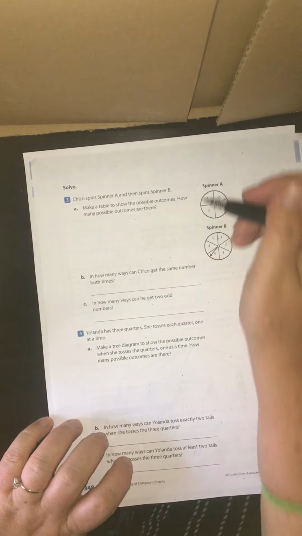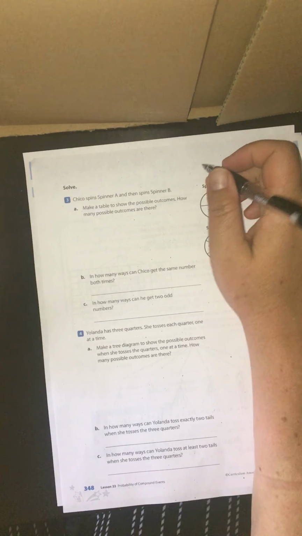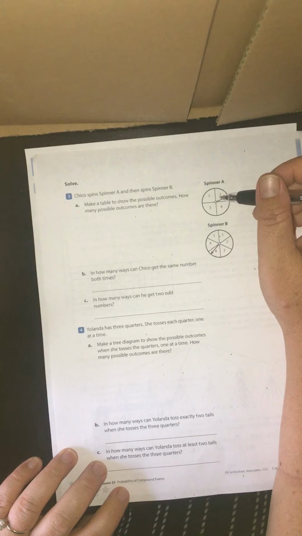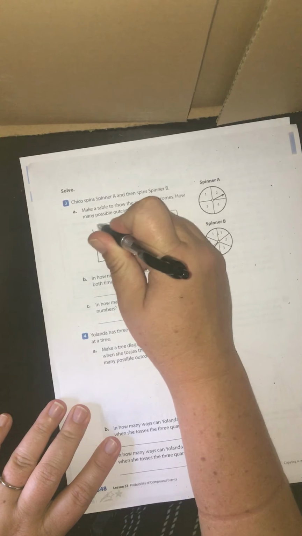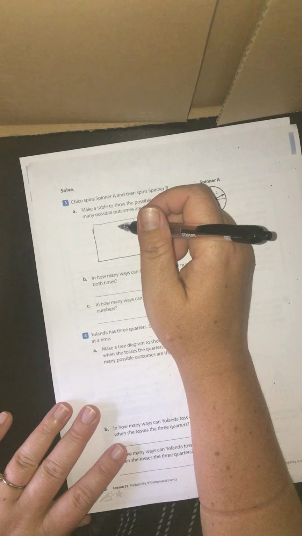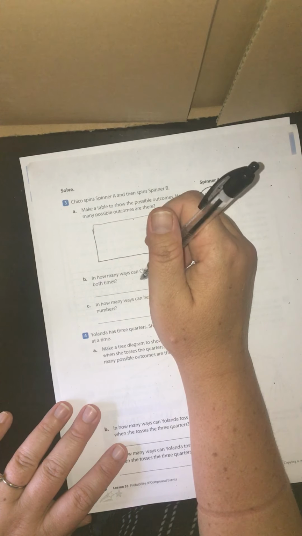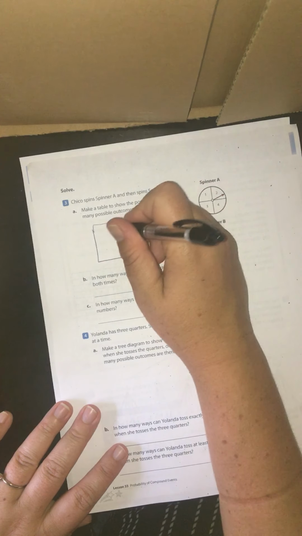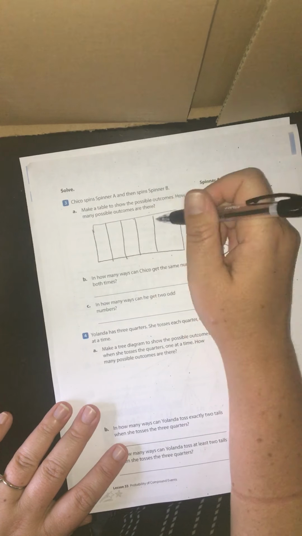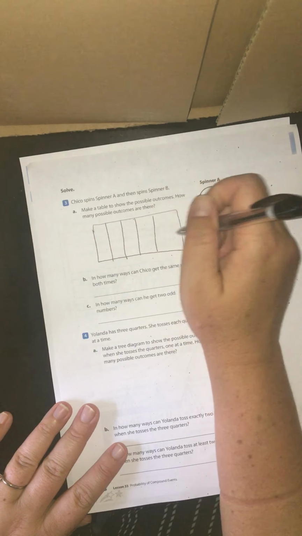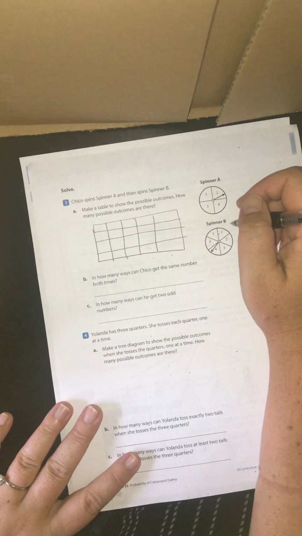All right, then on the back for 348, Chico spins spinner A and then B. Make a table to show the outcomes. How many possible outcomes are there? I'm going to have to make a table, and given that there's 4, 1, 2, 3, 4, 5, I'm going to do 5. 1, 2, 3, 4, 5, kind of big there. Then we've got 1, 2, 3, 4 going this way. So there are many different outcomes.